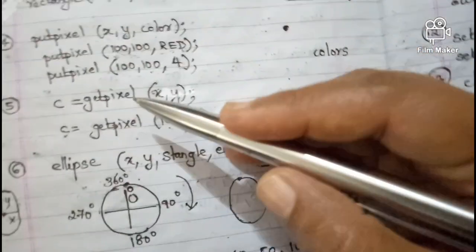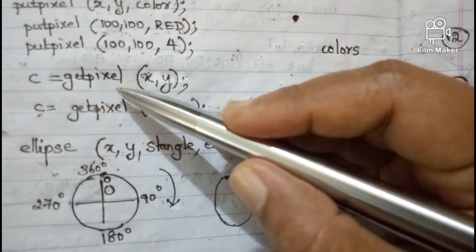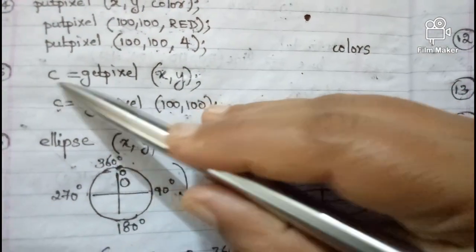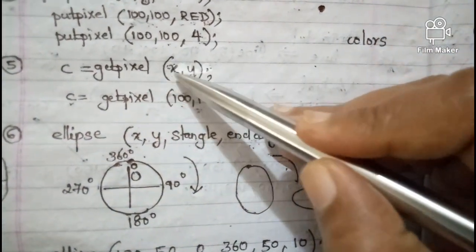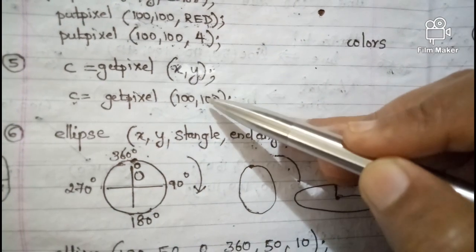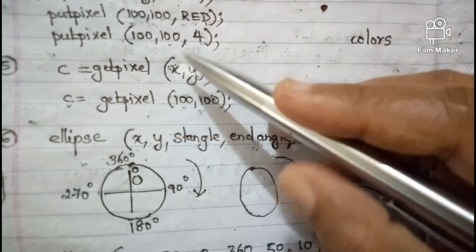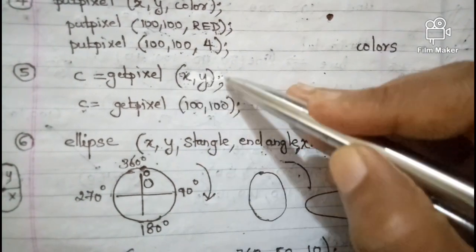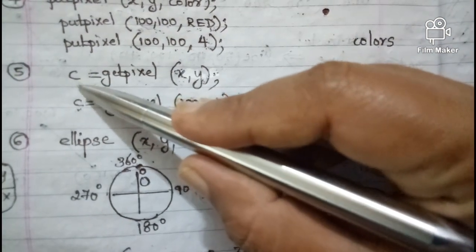Moving on to the next function, it is get pixel. Get pixel is a function which is used to get the color of a pixel. The syntax is c equal to, or a variable equal to, get pixel of x, y. That means x and y are the position on the screen, x corresponding to a column number, y corresponding to a row number. So this function means get the color of the pixel which is at column x and at row y. Once the color of the pixel is retrieved, the color code is to be stored in an integer variable.